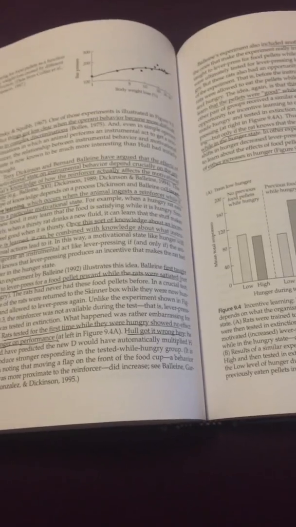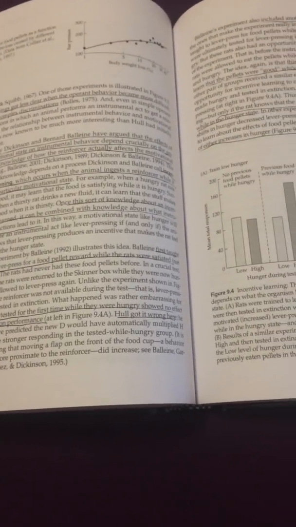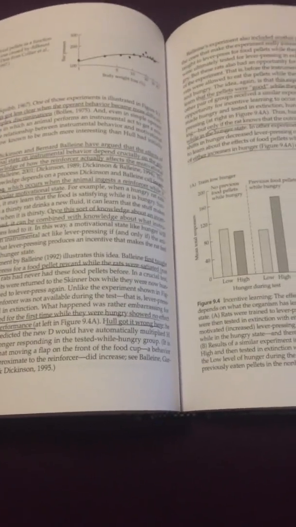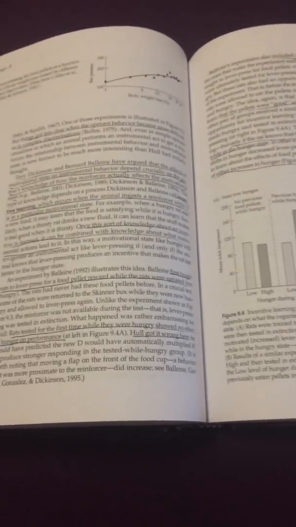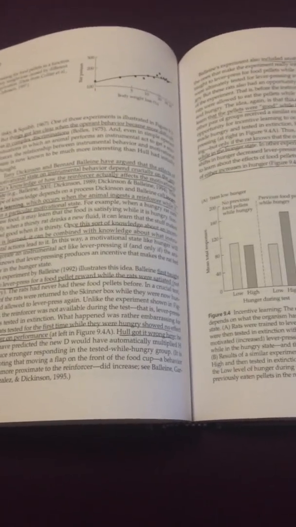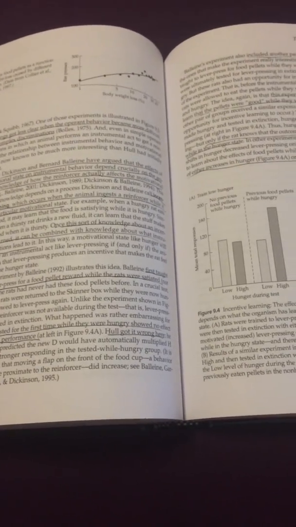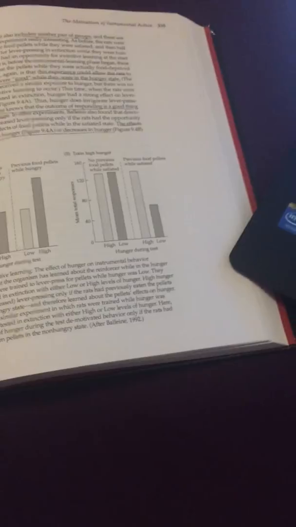In another experiment, Balleine showed that the effects of either increases or decreases in hunger on instrumental behavior depend on the rat's knowledge of the effect of the pellets while in the tested motivational state. Other experiments have shown that animals first need to learn about motivational effects, for example, drinking water, eating pellets after weaning from their mother's milk, or even feeling warm. The value of the reinforcer must be learned for it to have any significance to the animal.